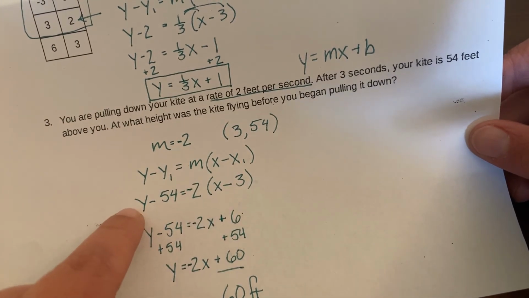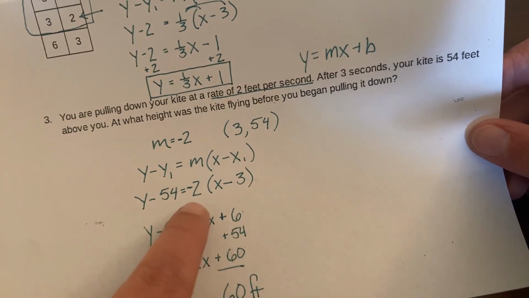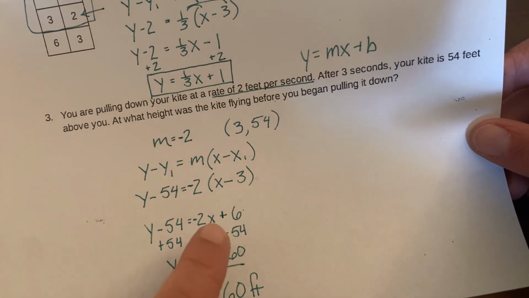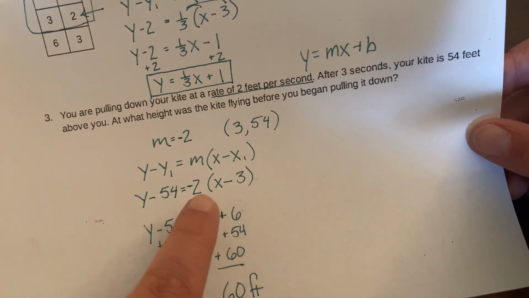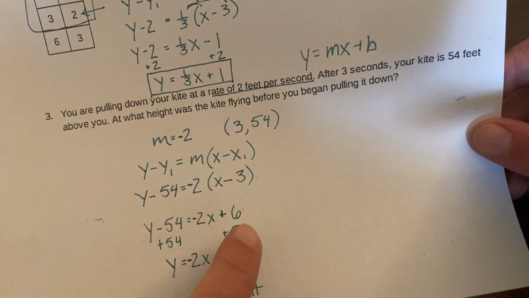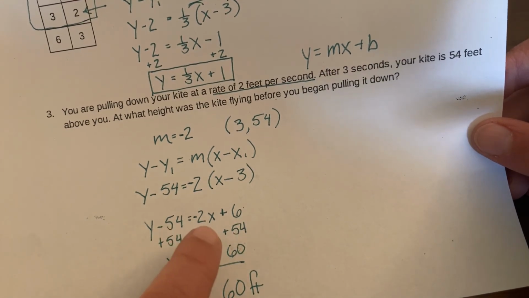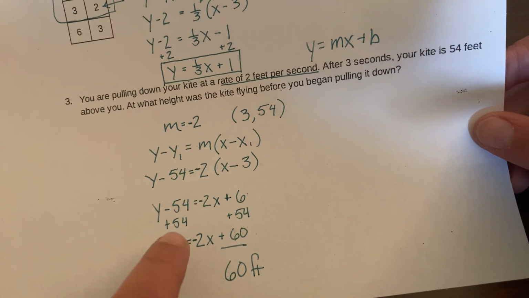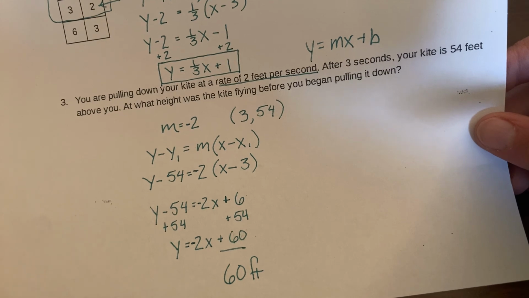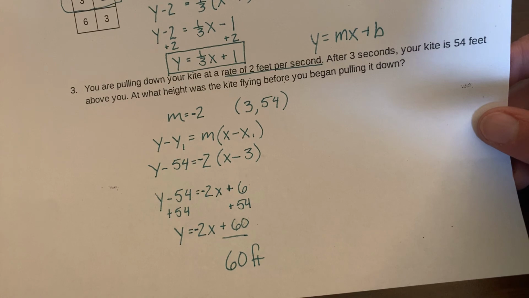Y minus y sub 1 equals m times x minus x sub 1. And then I start filling in the information that I know. So y minus 54 equals -2 times the quantity x minus 3. Then we need to distribute that -2. So -2 times x is -2x, and -2 times -3 is +6. So we have y minus 54 equals -2x plus 6. I'm going to add 54 to both sides of the equation because I want to get y by itself. So I get y equals -2x plus 60.